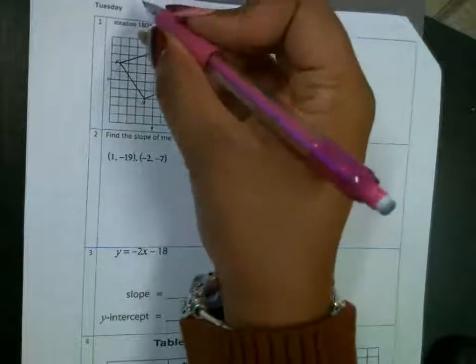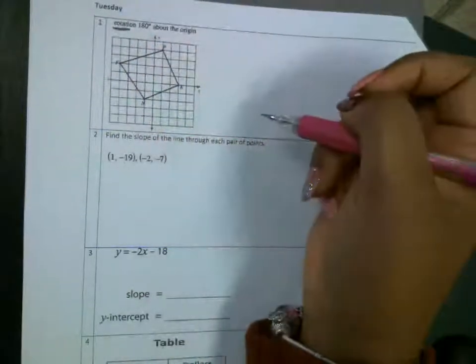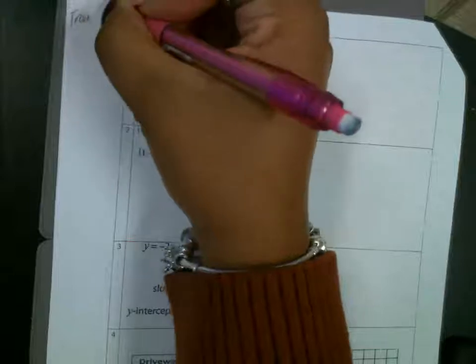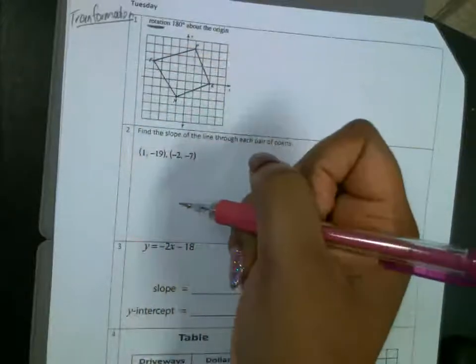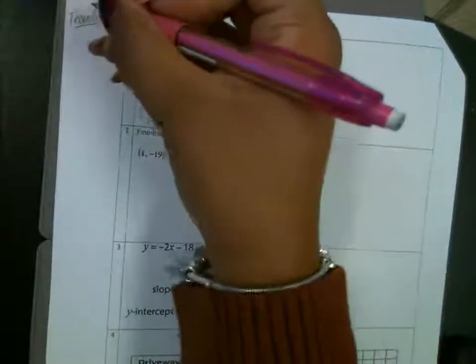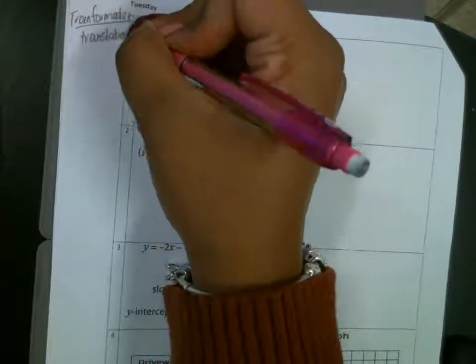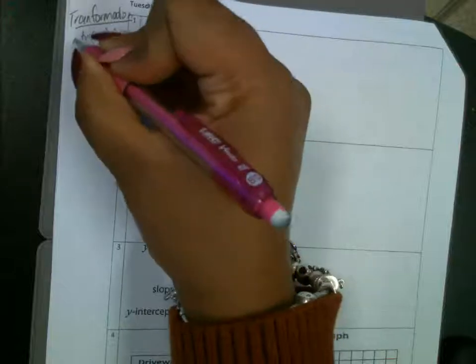All right. So first things first. This is rotation. This is another one of the transformations. Remember, real quickly, you have four transformations. Transformations are how objects move on a coordinate plane. So there's translation, we did last week. Translation is to slide.